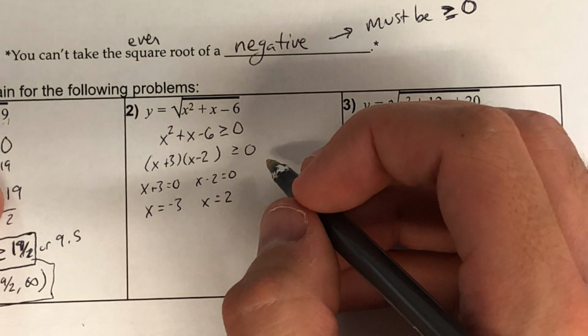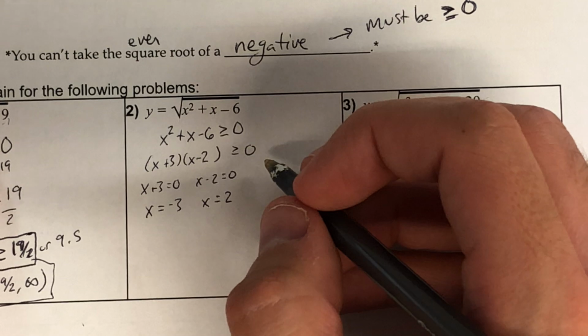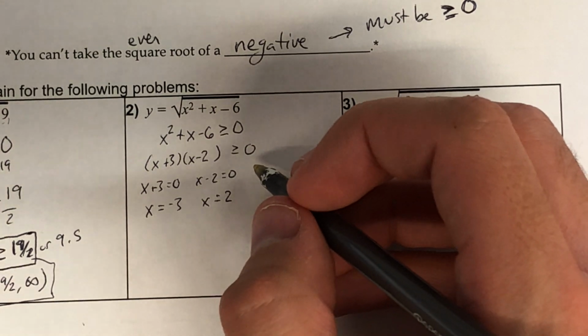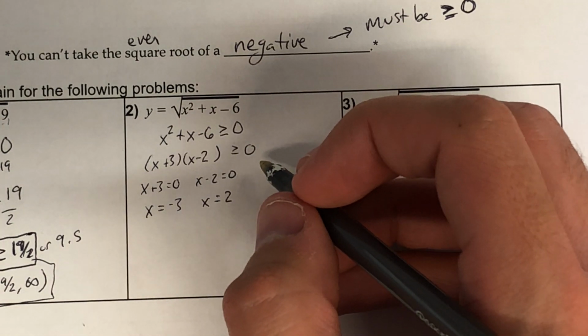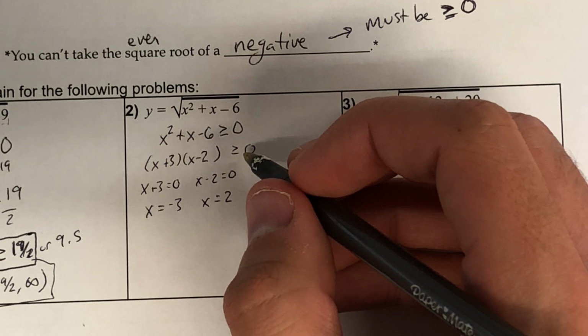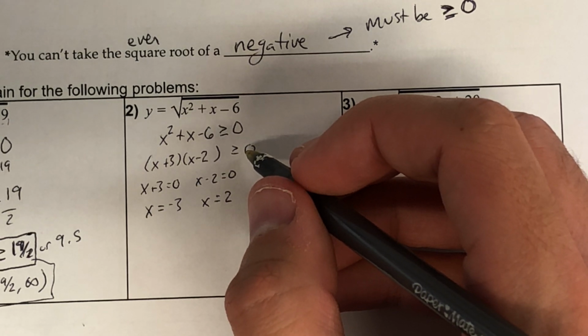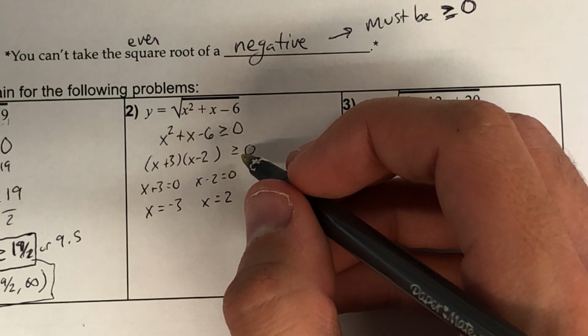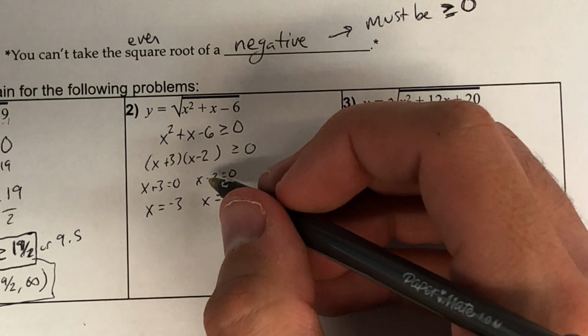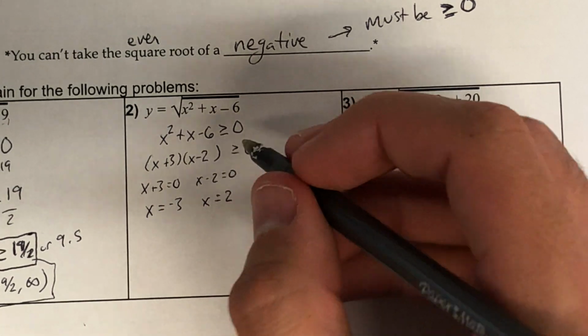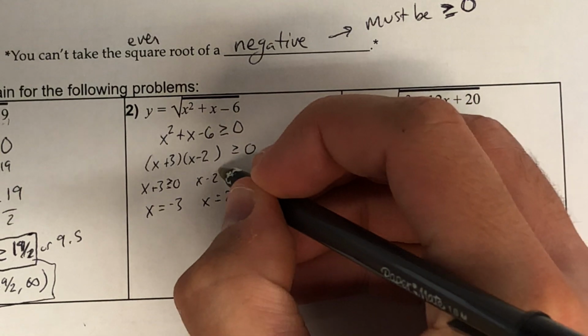In this case, when we're factoring, there's some division happening. And when you divide with inequalities, remember the sign flips, so some weird things tend to happen. So remember, we do have this inequality where it would be greater than or equal to.